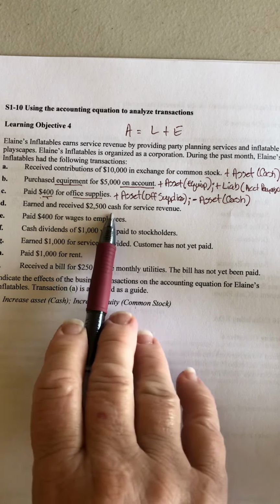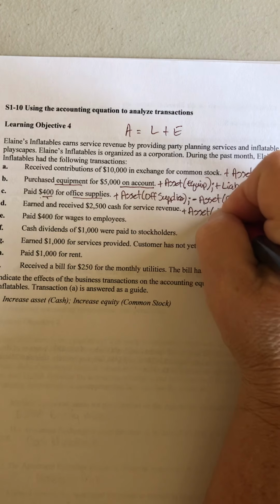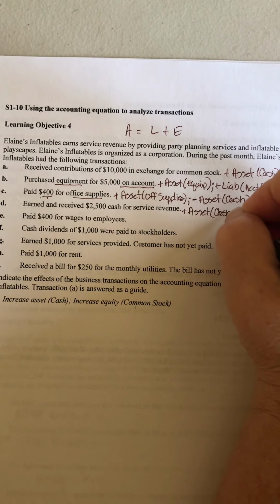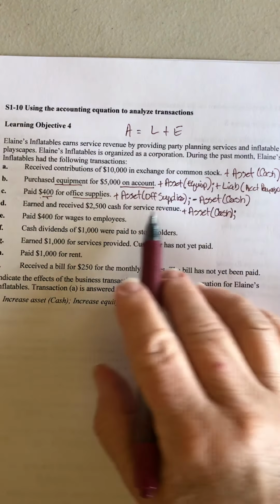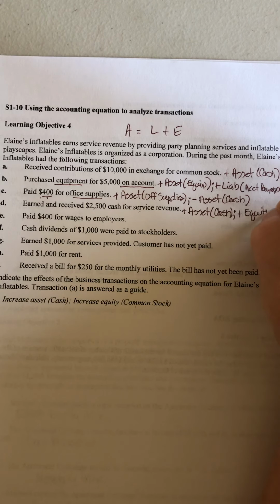All right, D, earned and received $2,500 cash for service revenue. So I got cash. Remember, cash is an asset, so that's going up. And then revenue is an element of equity. It increases equity, so I'm going to have an increase to equity, and it's going to be service revenue.